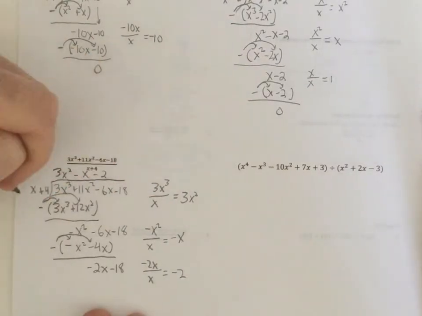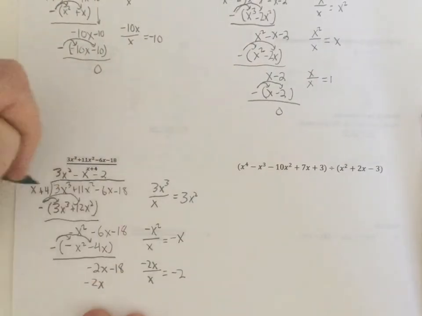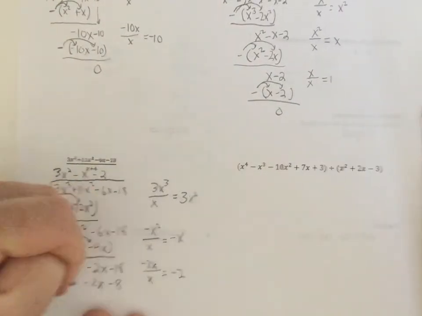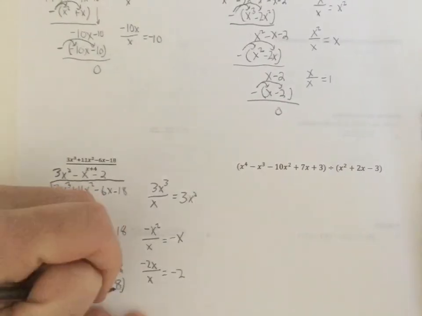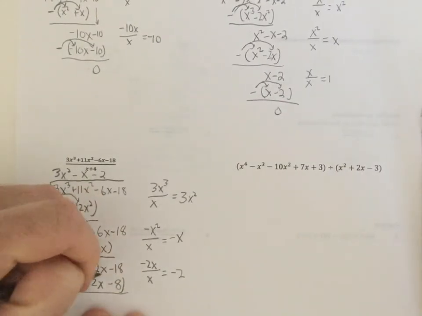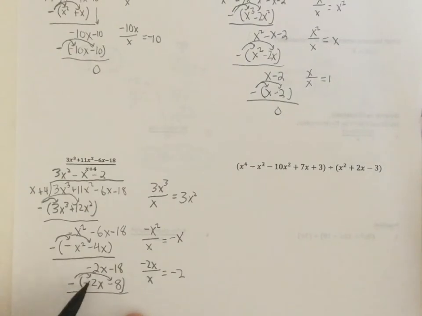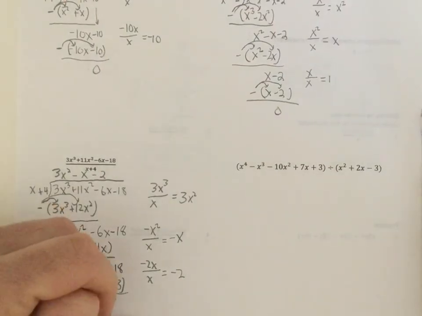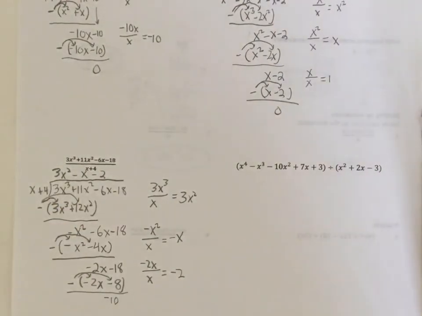I multiply negative 2 times x is negative 2x, and negative 2 times 4 is negative 8. We are subtracting that. So again, that means I have to distribute here. So my 2x's are going to cancel because that'll make it positive 2x. This is going to become positive 8, so negative 18 plus 8 is negative 10. And so my remainder is 10 here.